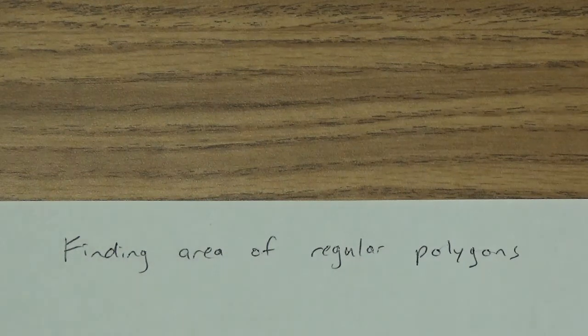All right, here we go. Next lesson, we're going to talk about finding the area of regular polygons in this lesson. This is typically an honors only assignment.